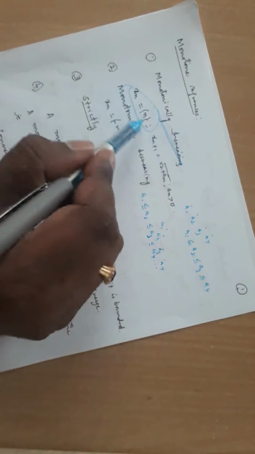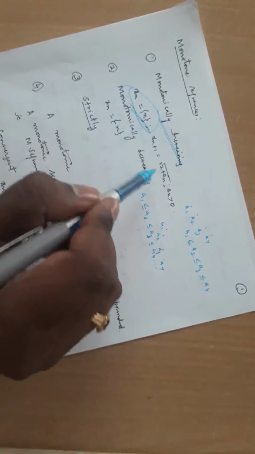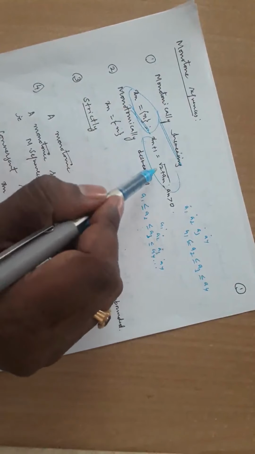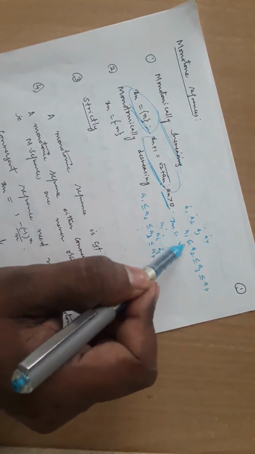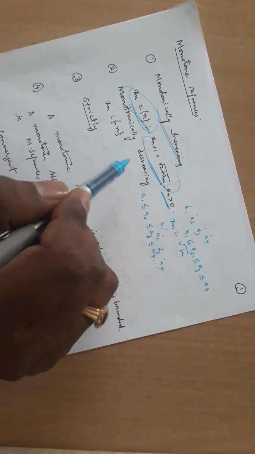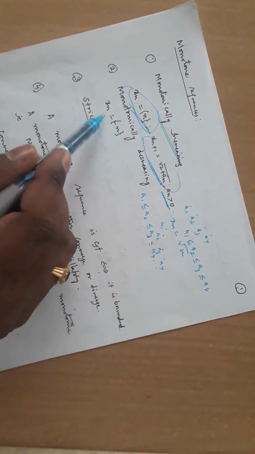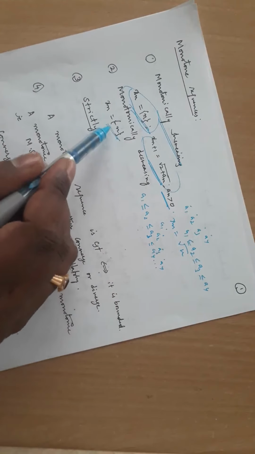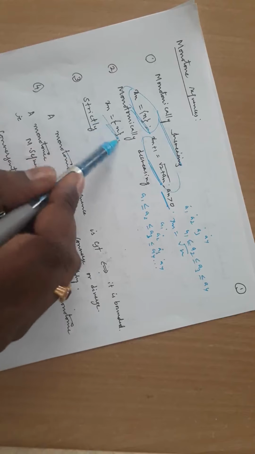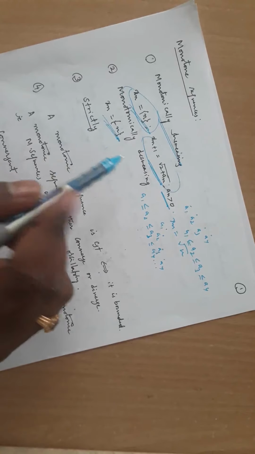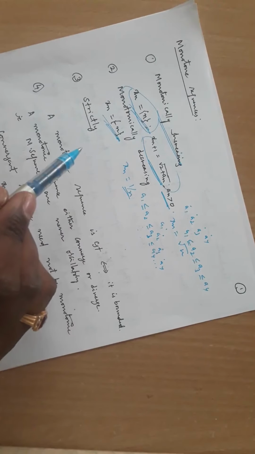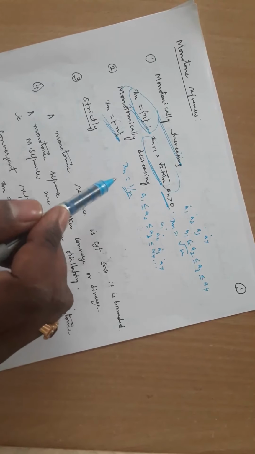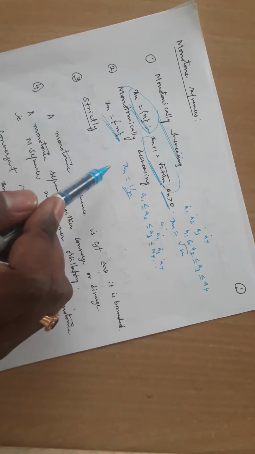The example xn equals n is monotonically increasing. xn plus 1 equals 2 plus an, where an is positive, is also increasing, or else xn equals root n is also increasing. For monotonically decreasing, xn equals minus n is decreasing. xn equals 1 by n is also decreasing. Likewise, xn equals 1 by n square is also decreasing.